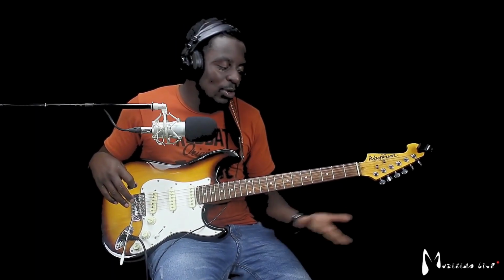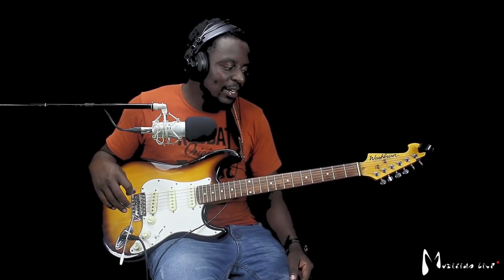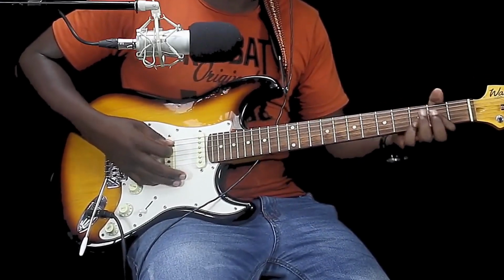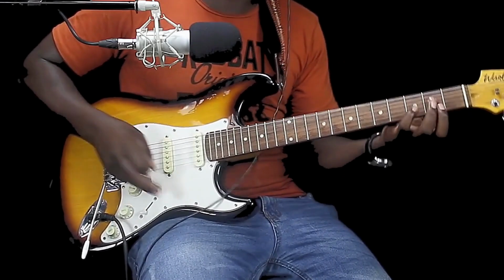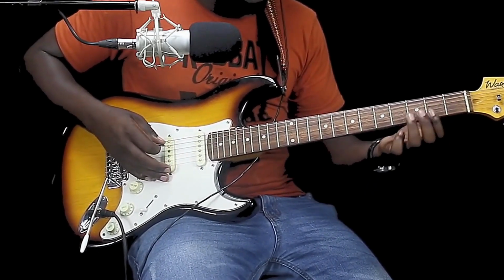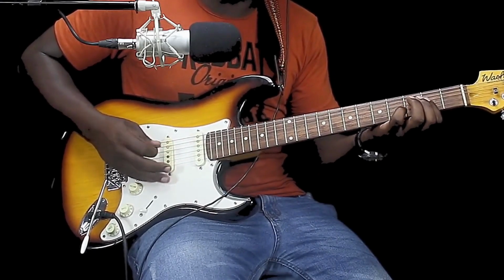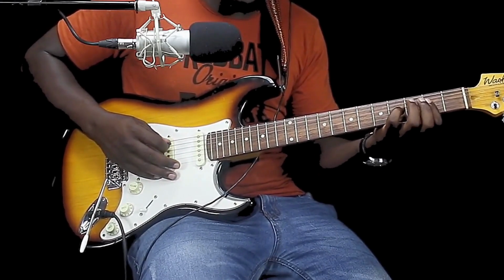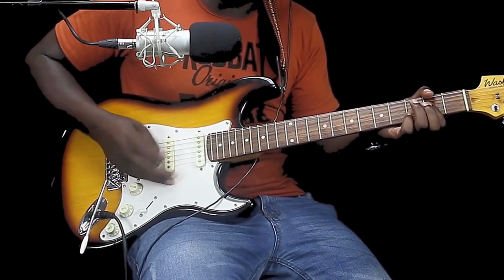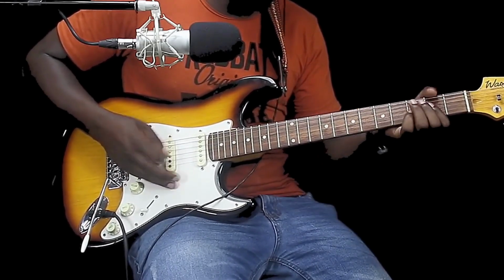What I was playing in the beginning, if you know your A, this is just A, but I'm just putting my pointing finger here. What you do, you focus on these top 3 strings from the chord that you're playing. That's what you focus on.